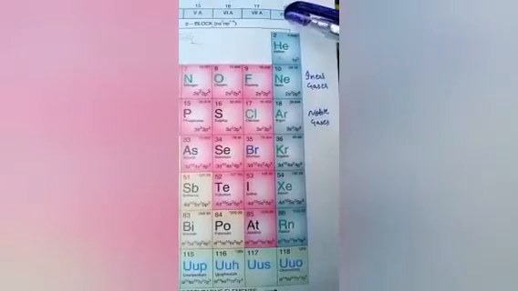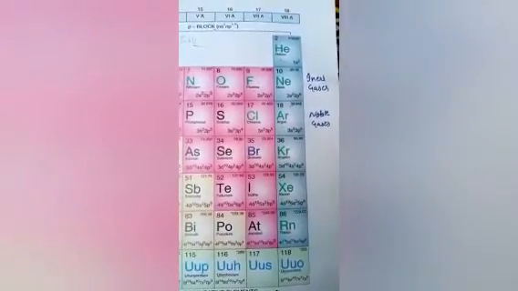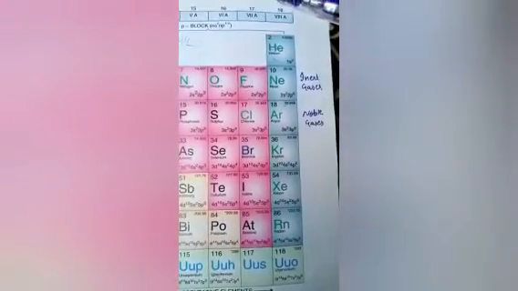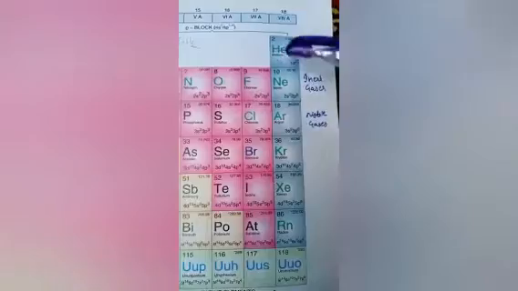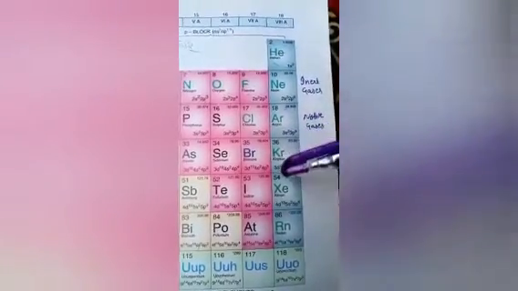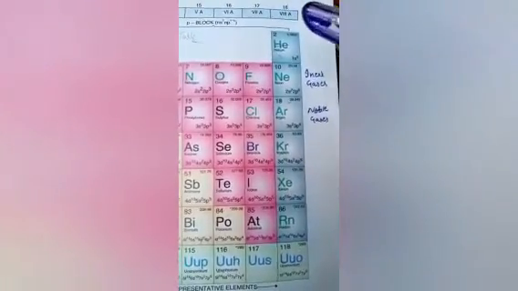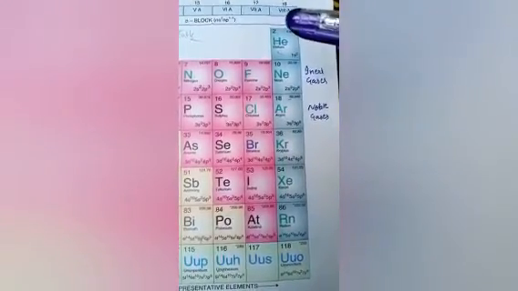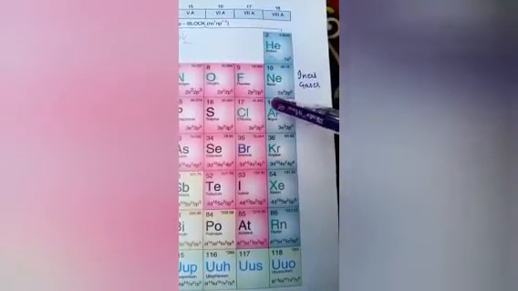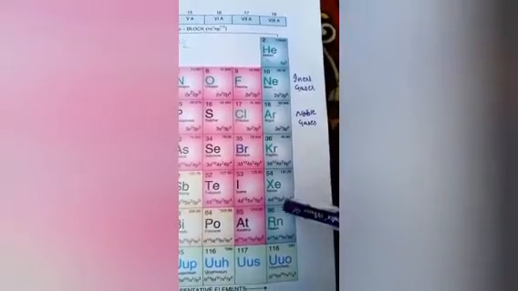So now we will move to the 18th group. This group is also known as inert gases or noble gases. So the first element is helium, then neon, argon, krypton, xenon and radon. So the mnemonic for it is: he never arrived, Kara, zero, run.